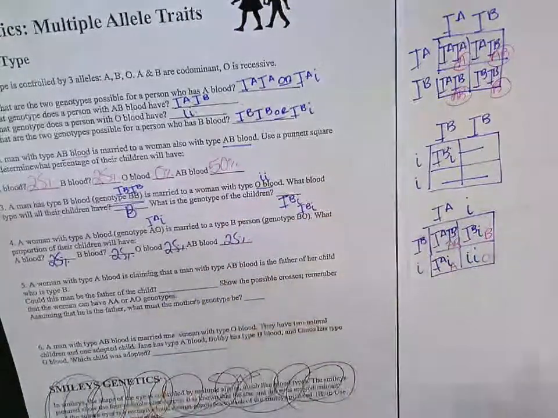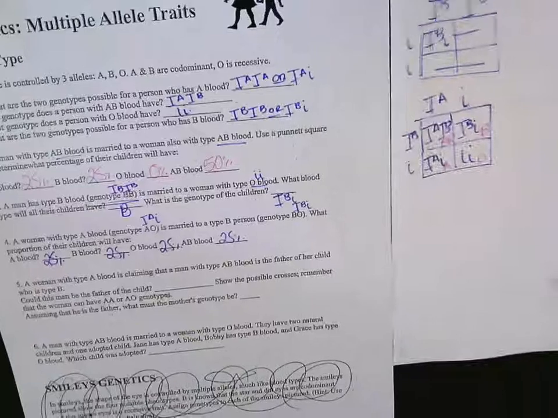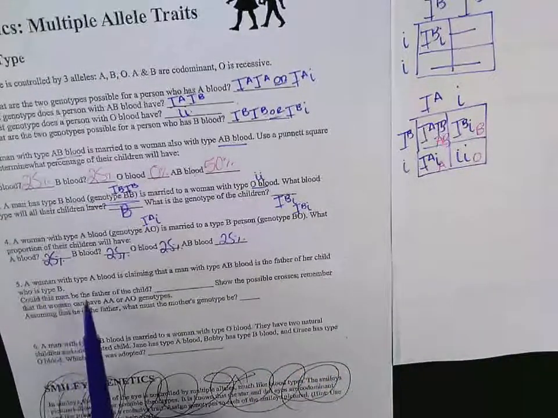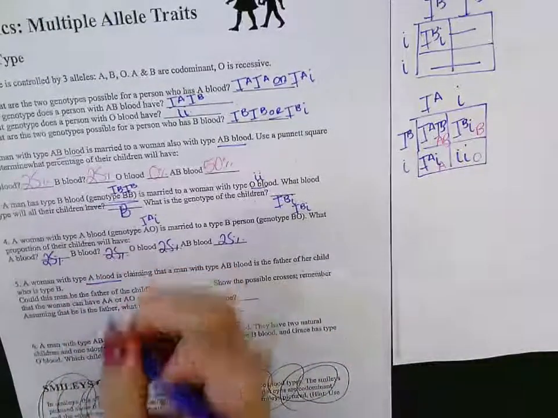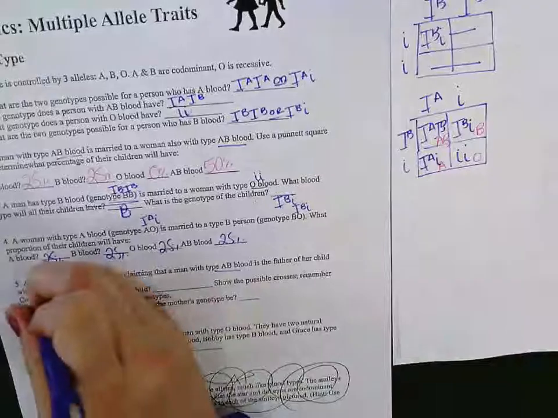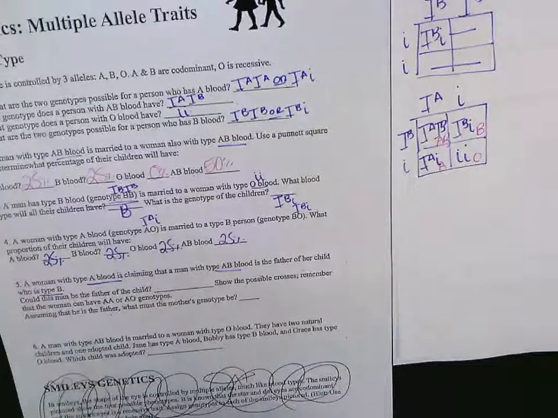Number 5 is the one that people will get stuck on periodically, so I want to talk through this. So for number 5, a woman with type A blood, but I didn't tell you what kind, is claiming that a man with type AB blood is the father of a child who's a type B. So we've got a paternity test issue.